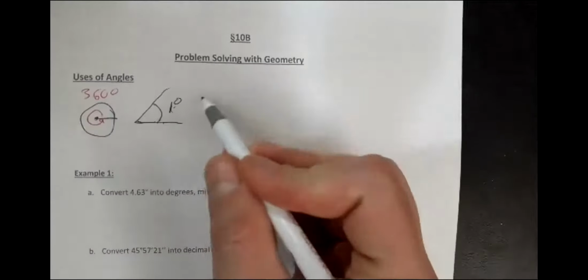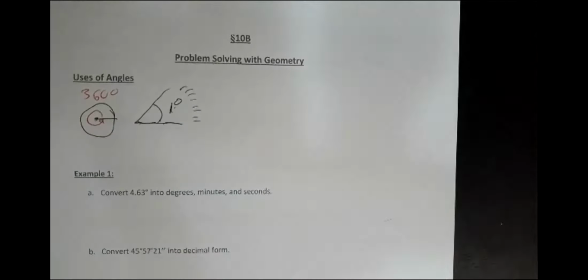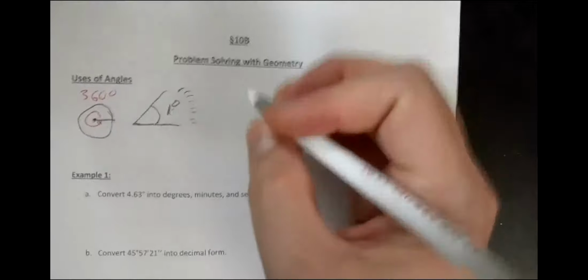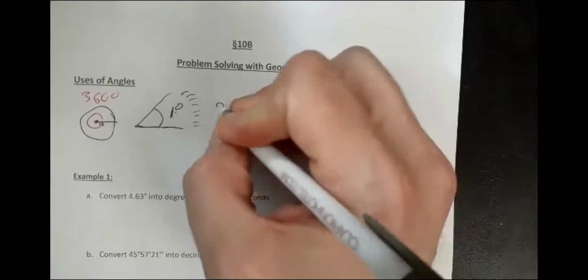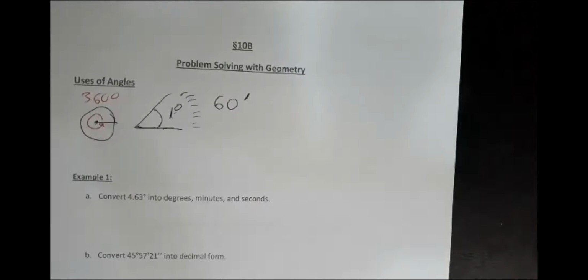I can divide this single degree up into 60 little tick marks. And if I divide this little degree up into 60 little tick marks, 1 degree will be 60 minutes.